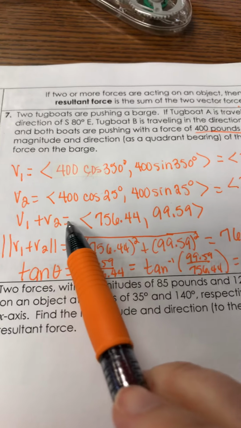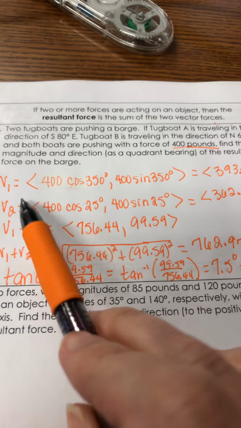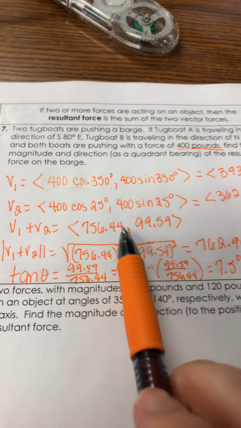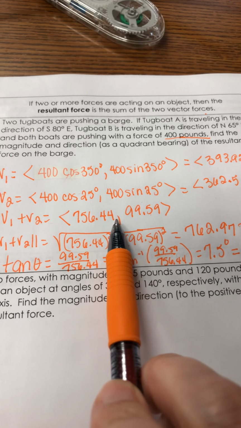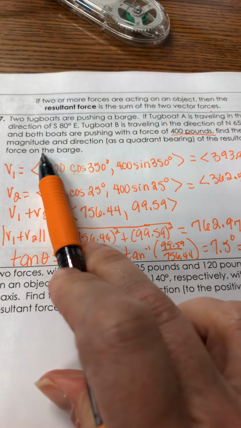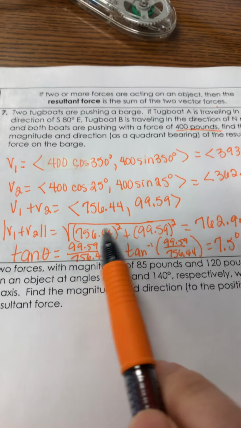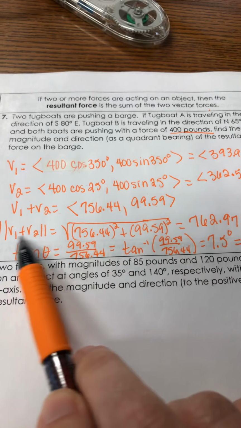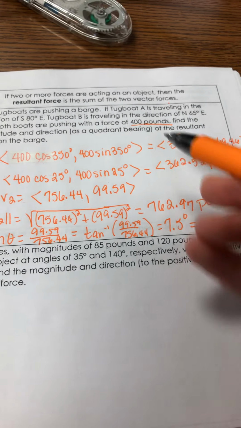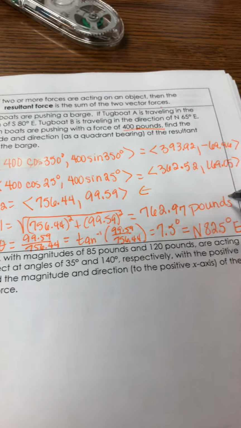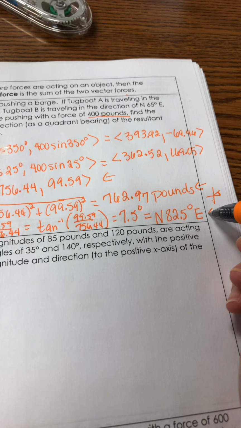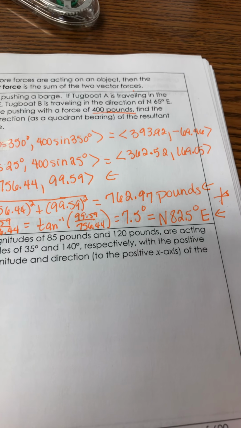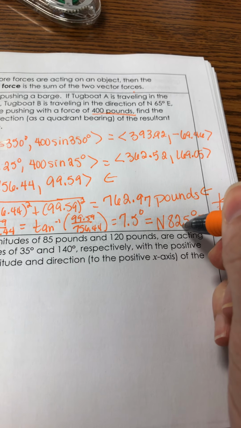So we found the resultant force by finding vector 1 and vector 2 and adding them together. That's my resultant force. And then it asked me to go one step further and find the magnitude and the direction of my resultant force. So that's why we did all of this. Okay, so this is the resultant force. This is the magnitude of the resultant force. And this is the direction of the resultant force. Okay, that decimal is not very visible, is it?